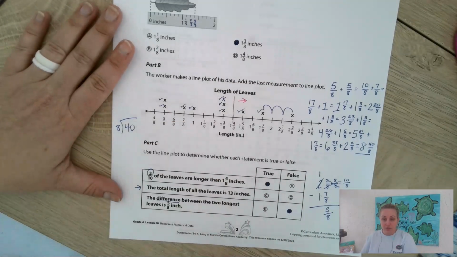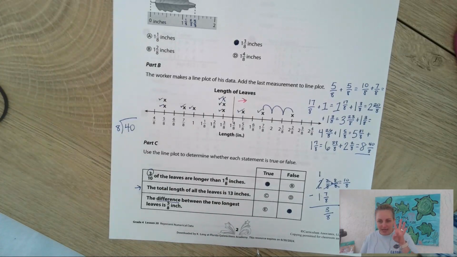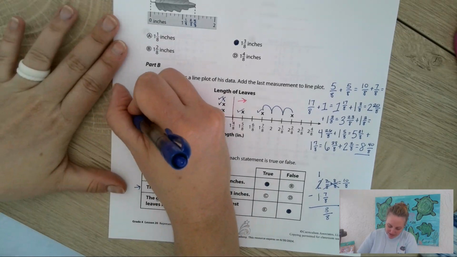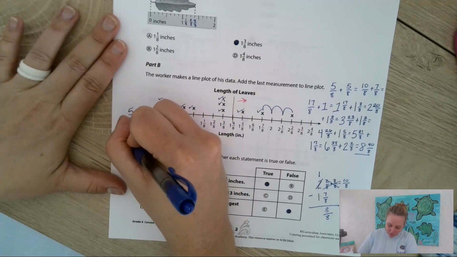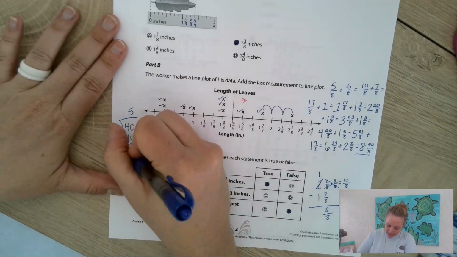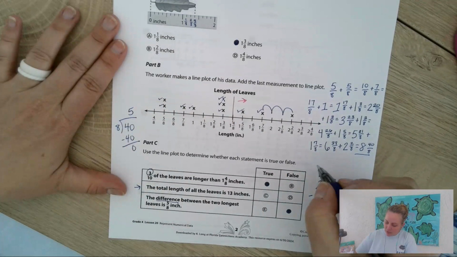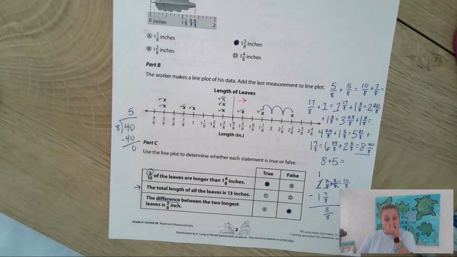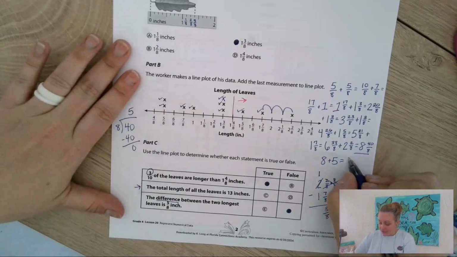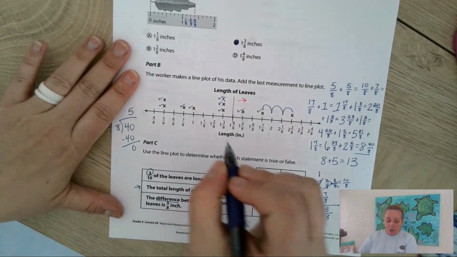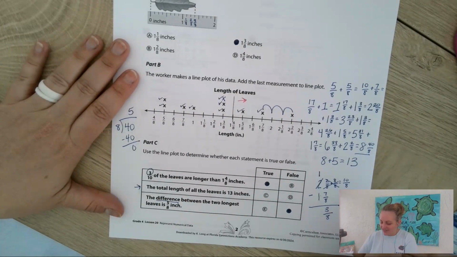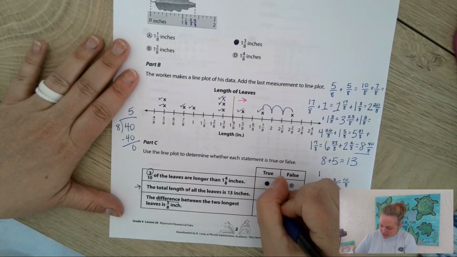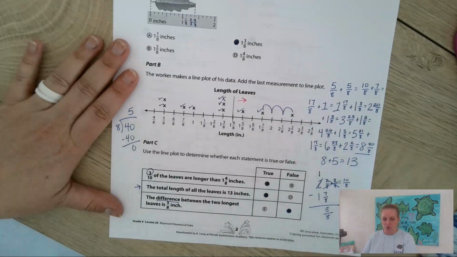8 goes into 40 5 times, right? 8, 16, 24, 32, 40. It goes in 5 times exactly. 5 times 8 is 40. I subtract, I get 0. So what does 8 plus 5 equal? 8, 9, 10, 11, 12, 13. It equals 13, which means the total length of all the leaves together is 13 inches. So that one is true.